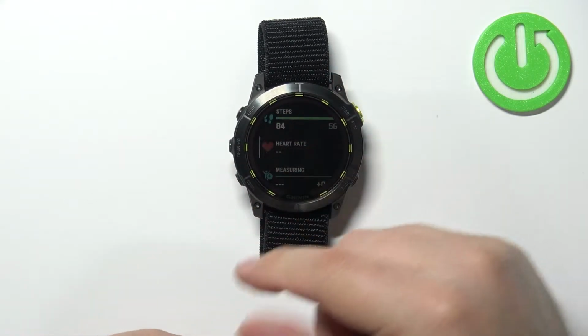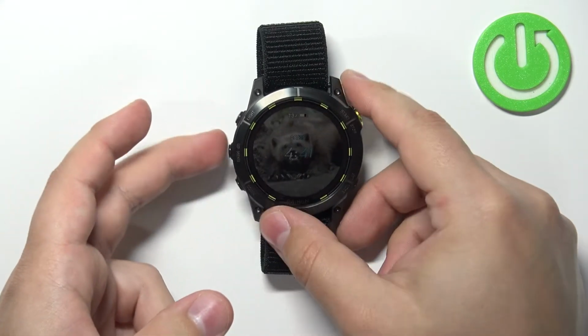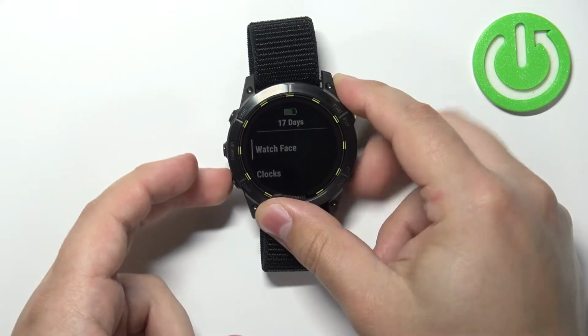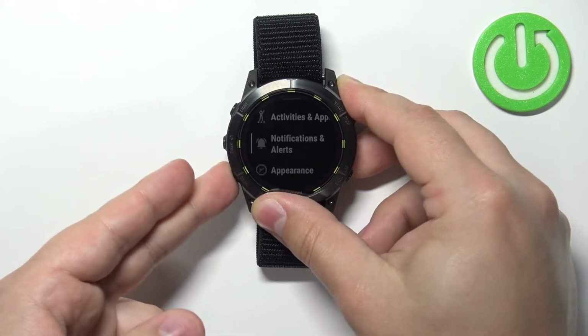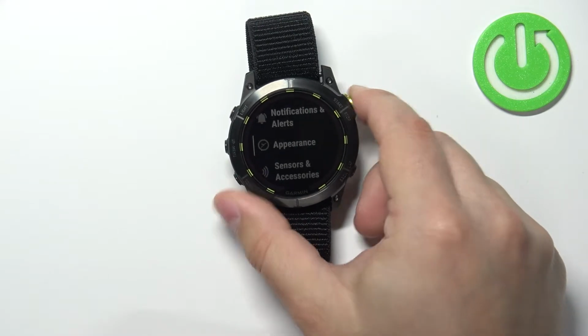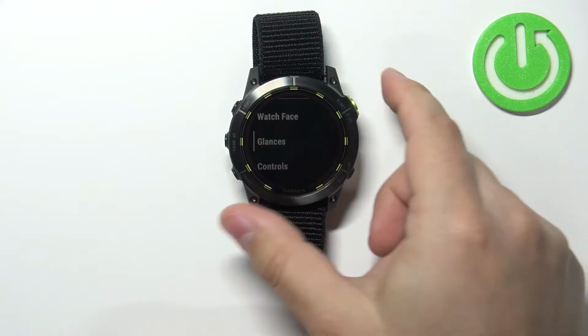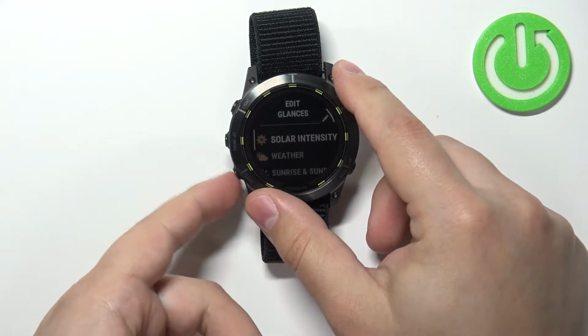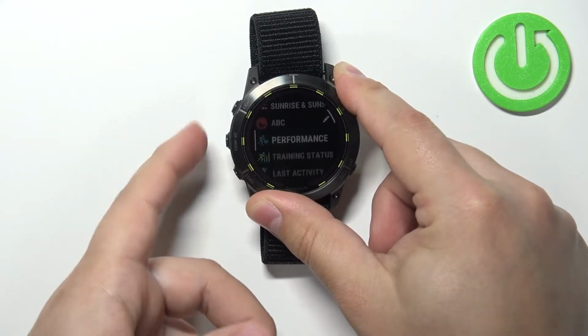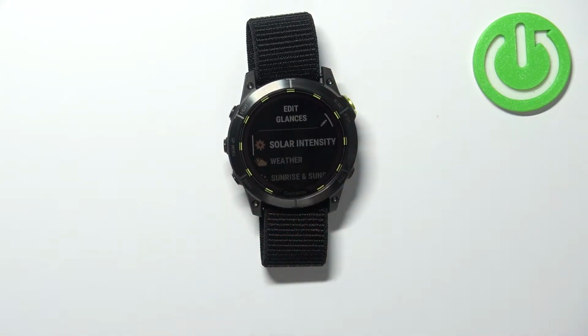And to customize this menu, we need to go back to watch face home screen, then press and hold the up/menu button to open the menu, then scroll down through the menu, find the option called appearance, select it and press the start/stop button. And here we need to select the glances, press the start/stop, and now we will have the list of options and we can do a couple of things here. We can add new glance, we can remove a glance, and we can reorder them on the list.